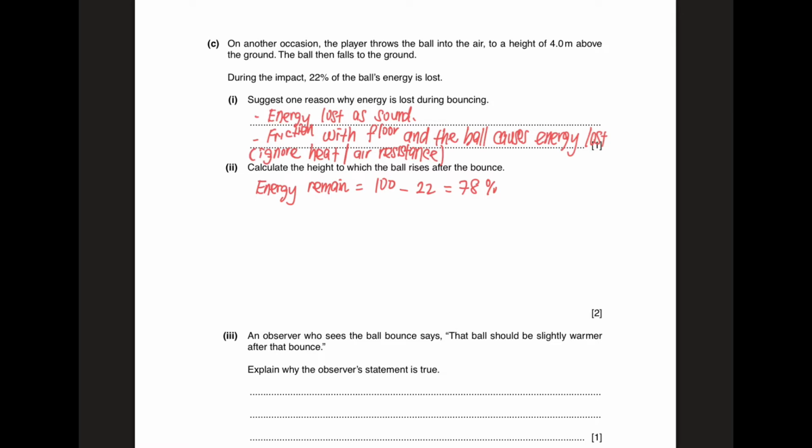Okay, so after that, we have to count out the amount of energy in joule. From the previous part we have 14.7 joule. This is the energy. So we times 78%. Then we get 11.466 joule. So this is the energy that remained.